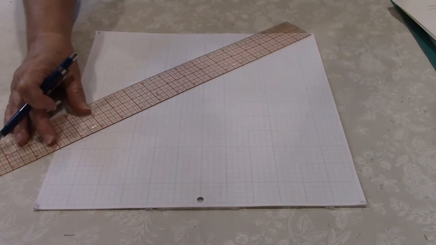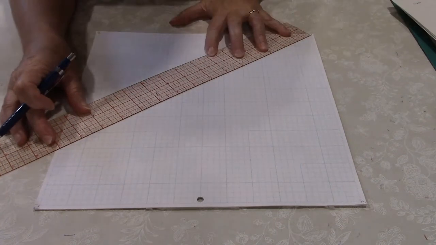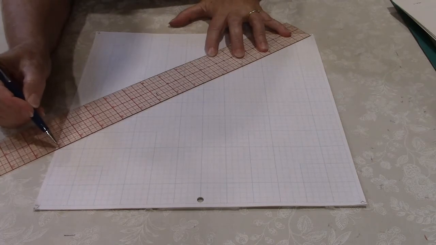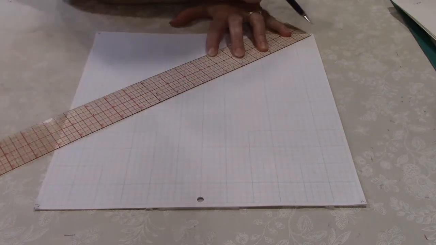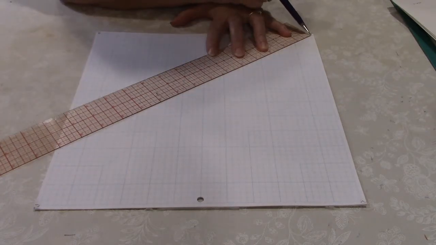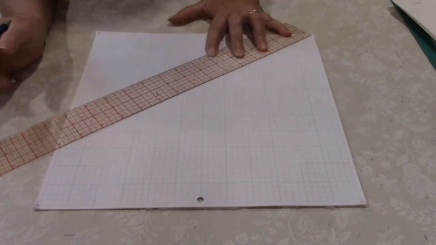Now, once you've done that, here on this line, the 15 line of the ruler is touching this line of the graph paper. The point of the 0 mark of this ruler is on the corner of the drafting paper.